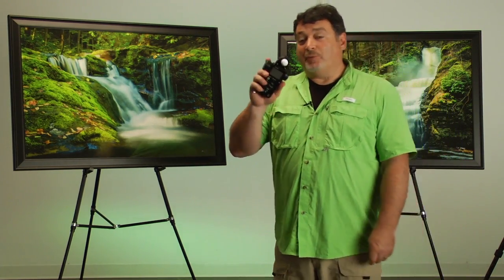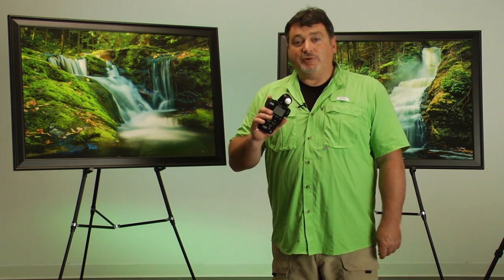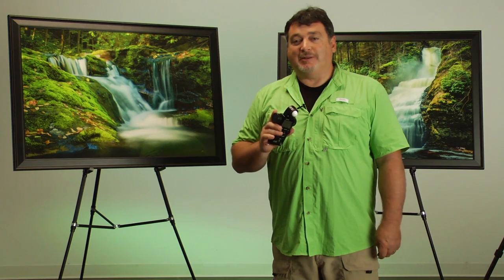So until next time, remember, first evaluate the light in the scene. Learn to use the tools that help you make that exceptional landscape happen.